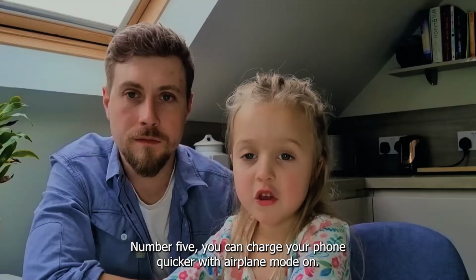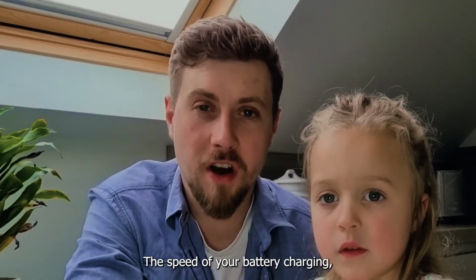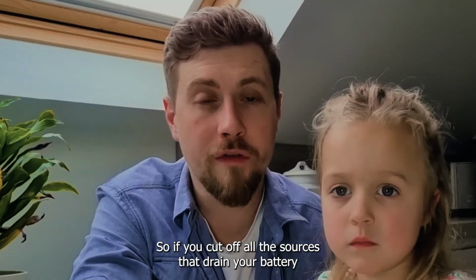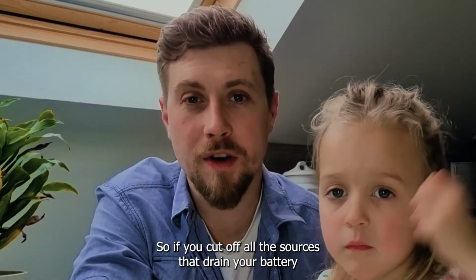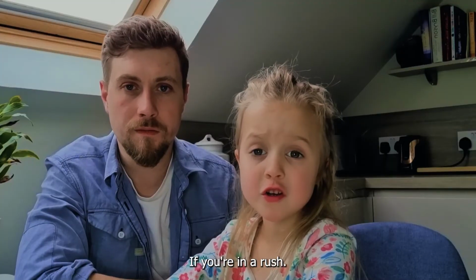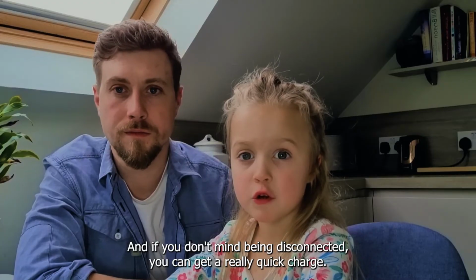Number 5, you can charge your phone quicker with airplane mode on. The speed of your battery charging comes down to how much power your phone is putting out also. So if you cut off all the sources that drain your battery the quickest, like the internet, then your phone will charge a lot quicker. If you're in a rush, and if you don't mind being disconnected, you can get a really quick charge.